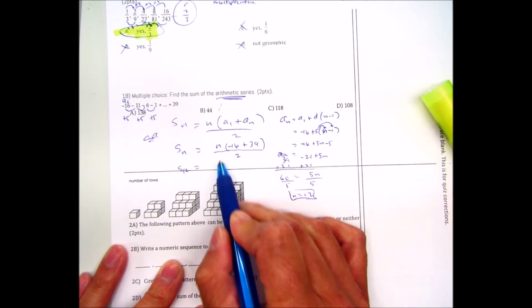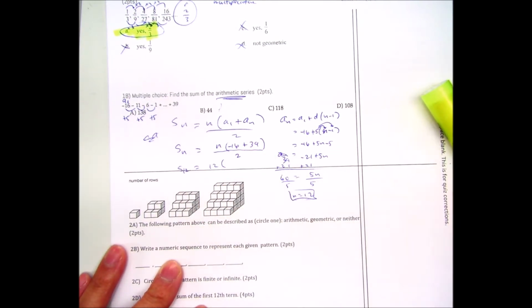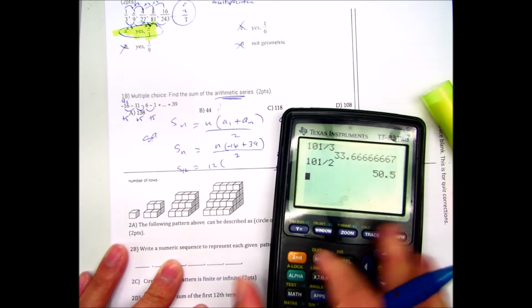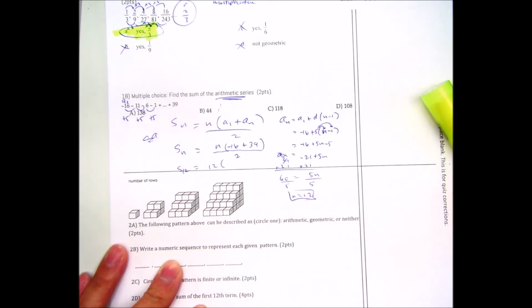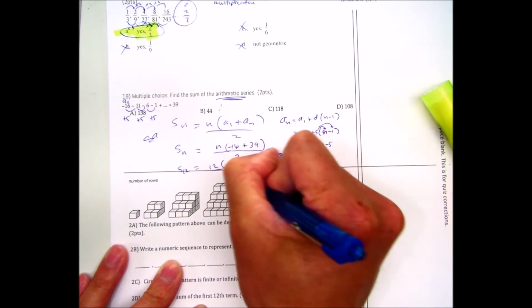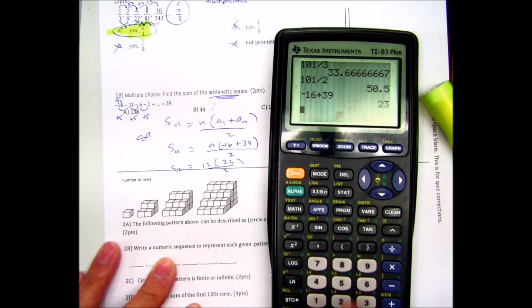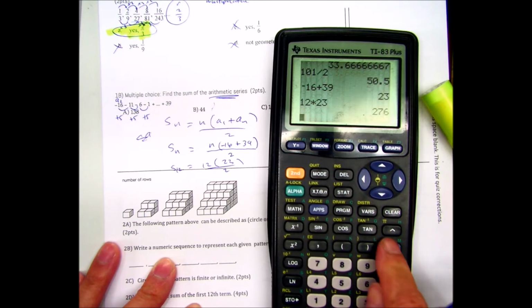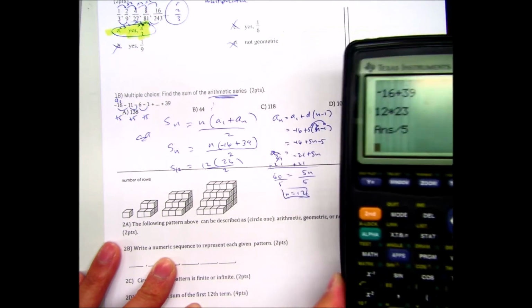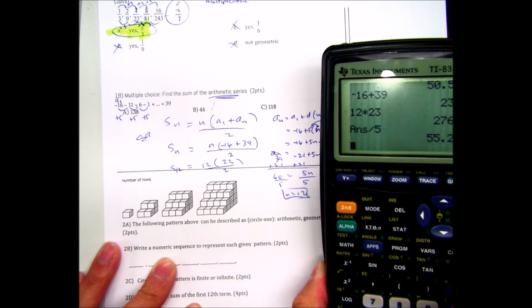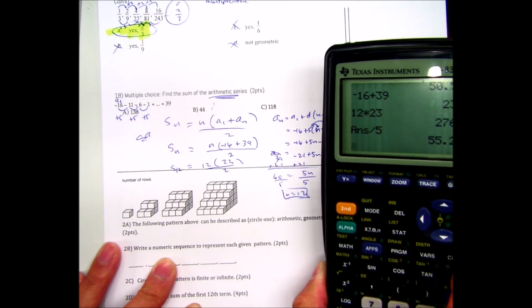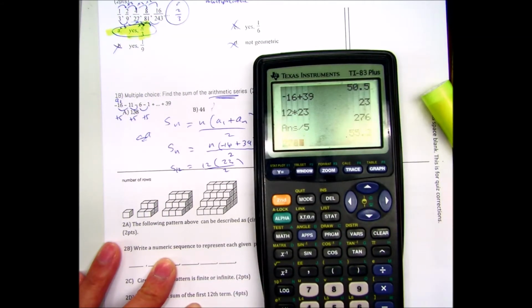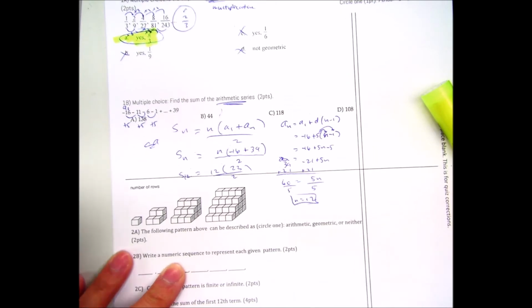so then I have 12 times, check here, 23 divided by 2, so 12 times 23, divide that by 2, and I get 52 and a half. That doesn't sound right. Oh, I divided my answer by 5 and not 2. 138, which is choice A.